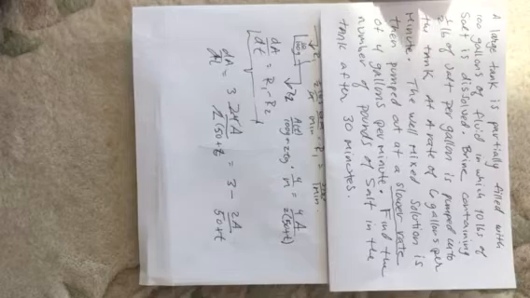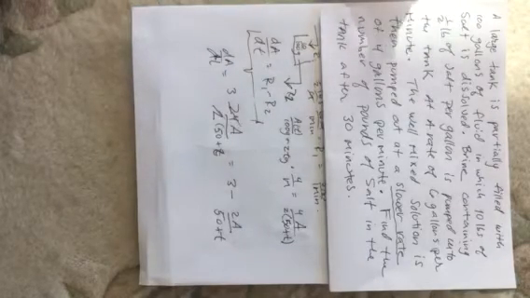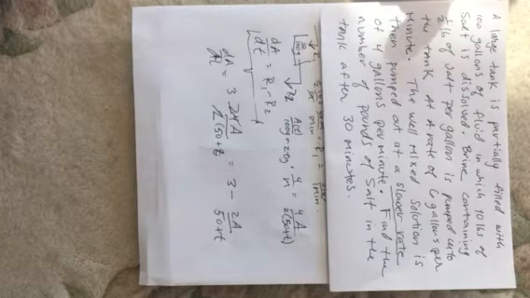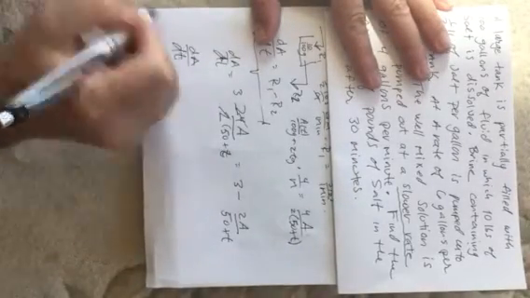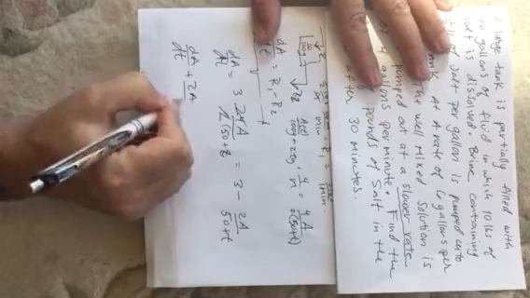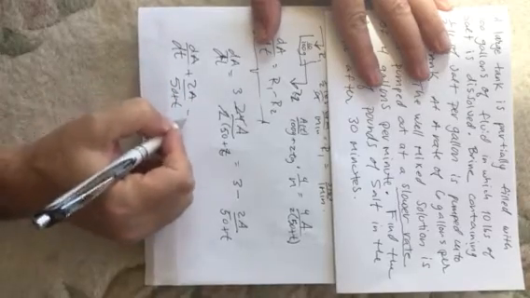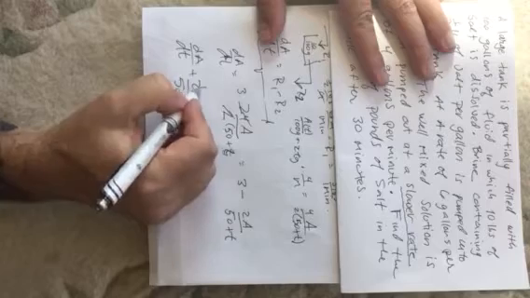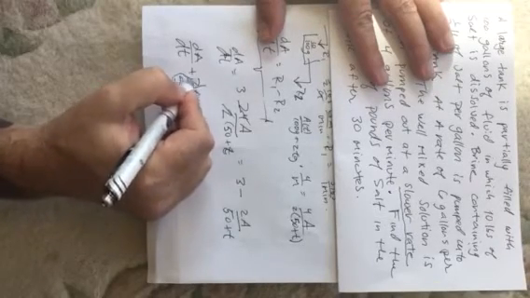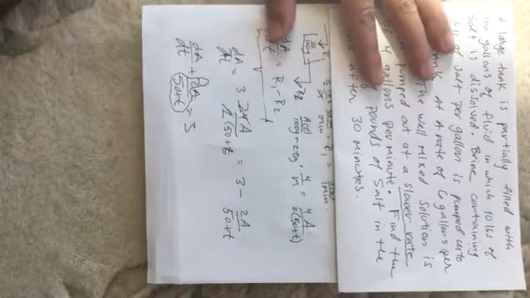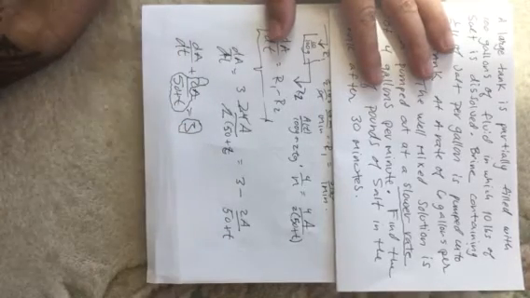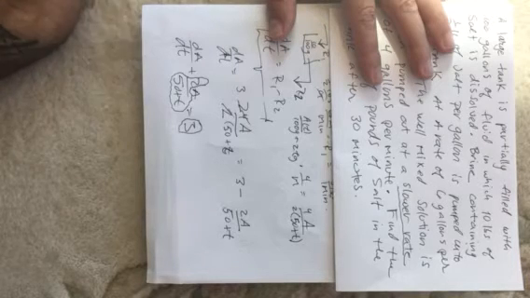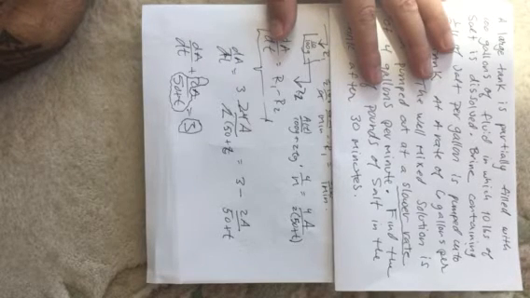Now what? Well, that's a differential equation. Can we separate the variables? No, we can't. So we have to put it into its standard form, which is what? dA/dt plus 2A over (50 plus t) equals 3. This is your P of t. What's this? That's your Q of t, or f of t, whatever you want to call it. See what I did here?